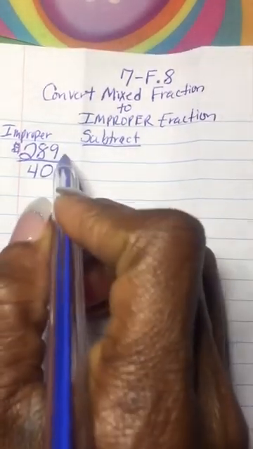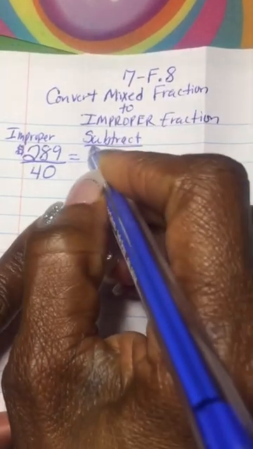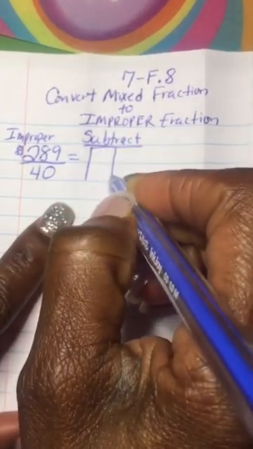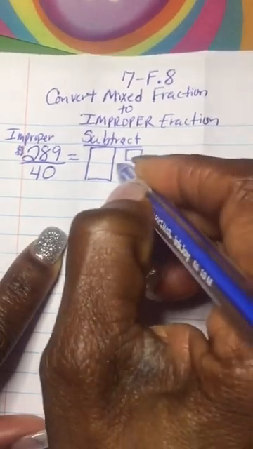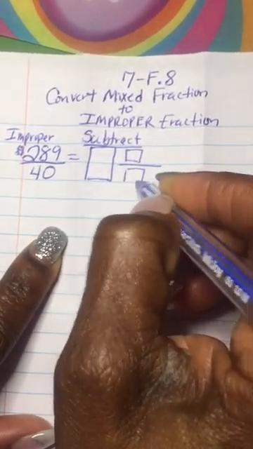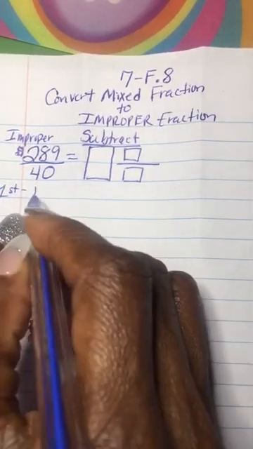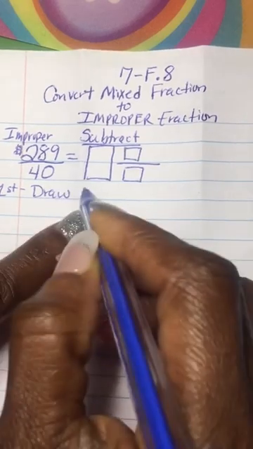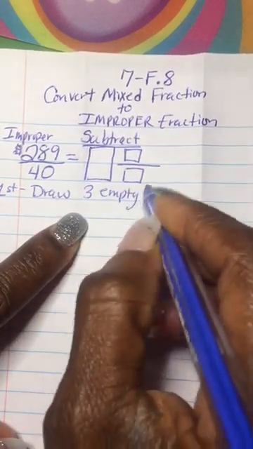But first, when we're going from an improper fraction to a mixed number means that we're going to have a whole number out front, and then we're going to have a fraction behind it. So the first step is for you to draw 3 empty boxes.